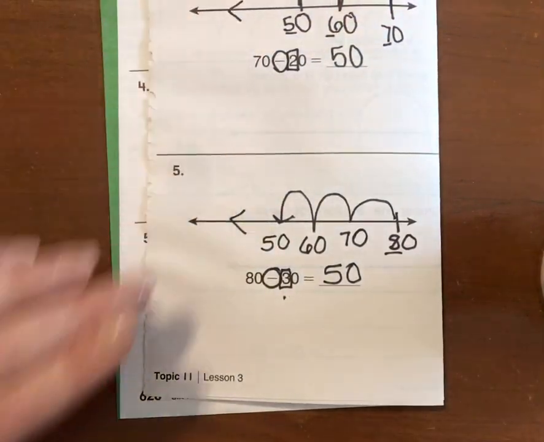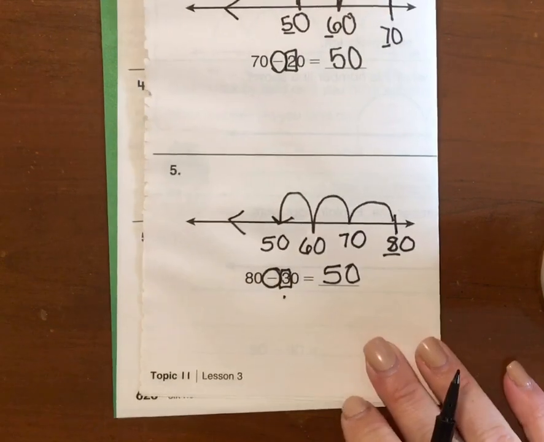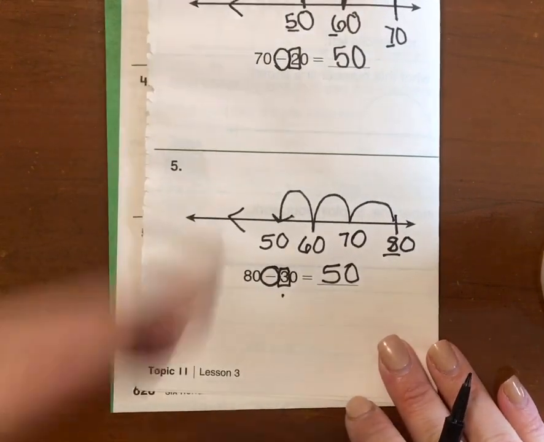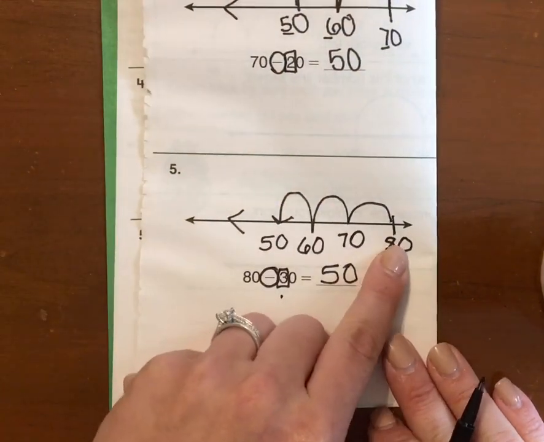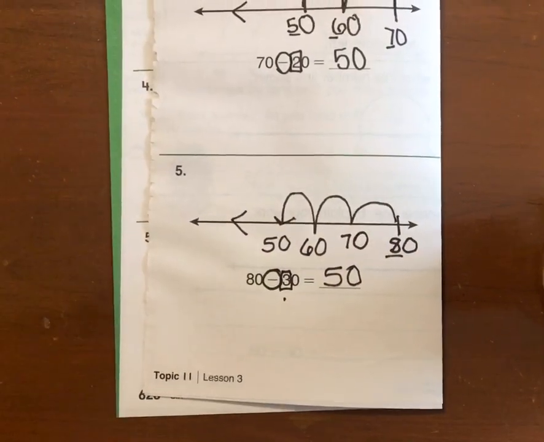Make sure that if you are doing this on the computer for your quick check and not writing it down, you can always take a piece of paper and draw your number lines. Remember, always start at the end and jump backwards in time. I can't wait to see your hard work today.